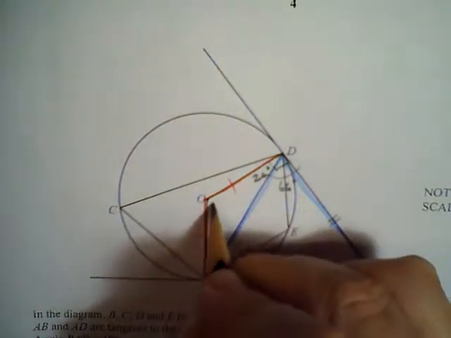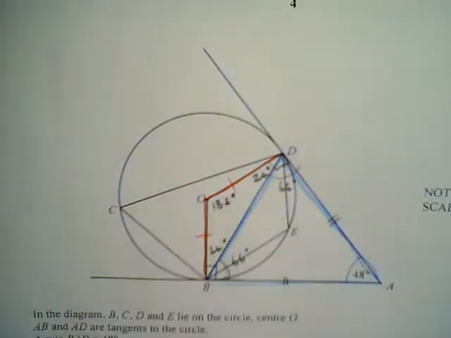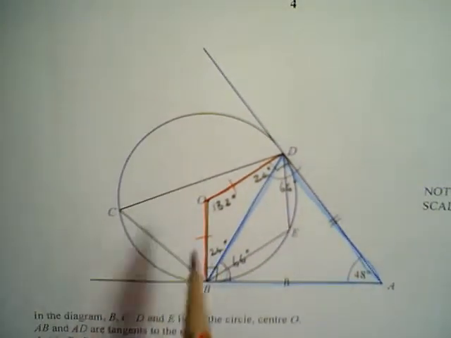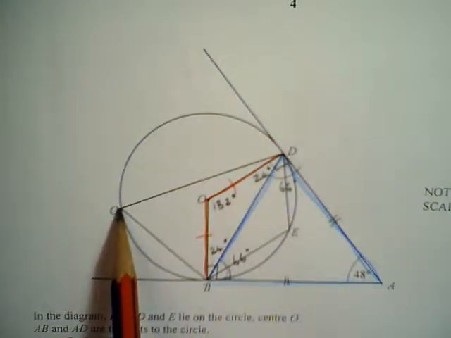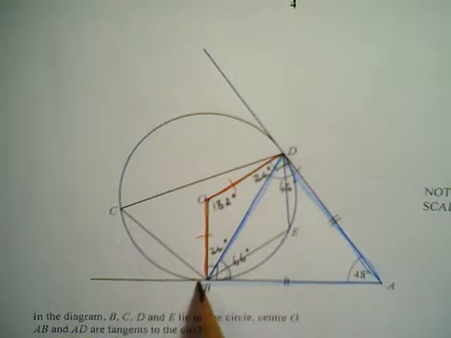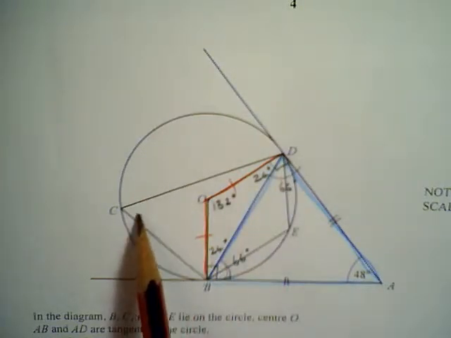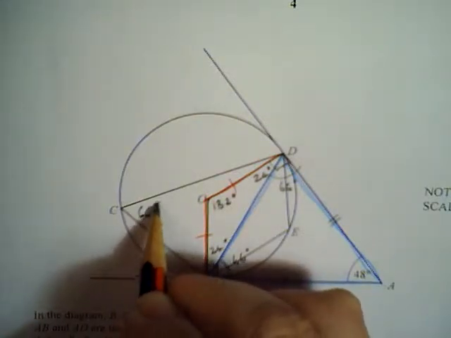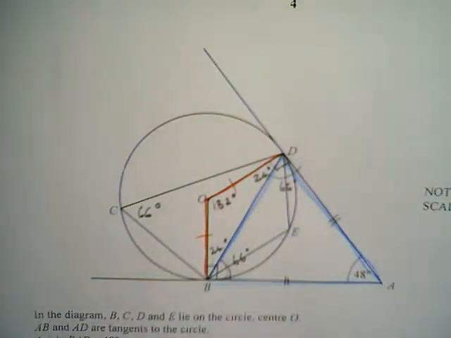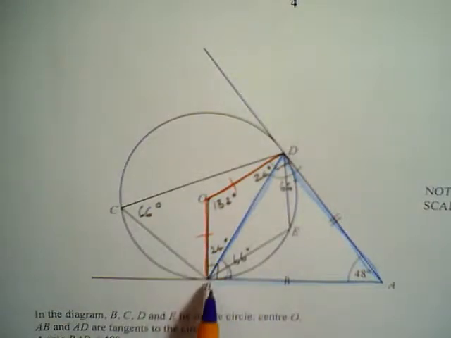But I just want to check 180 minus 24 minus 24. Yes, 132. Okay, and we know that the angle at the center of a circle is twice the size of the angle at the circumference of a circle subtended by the same arc. So we can divide 132 by 2, and that would give me 66 degrees. So I can fill that in my answer, 66 degrees. Then the next question asked me to find angle BED. BED.